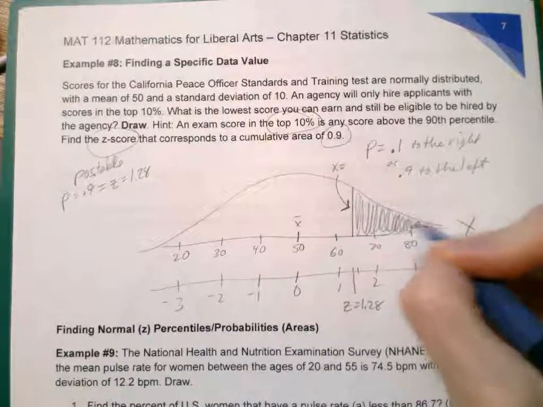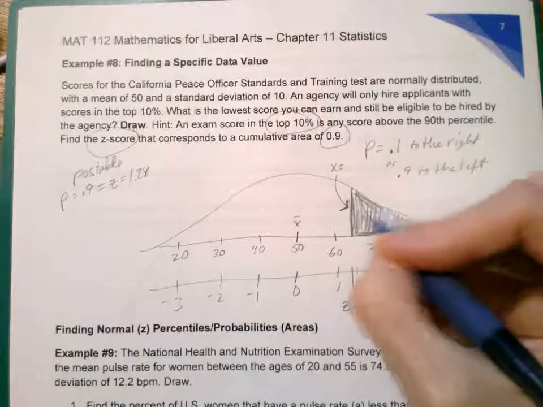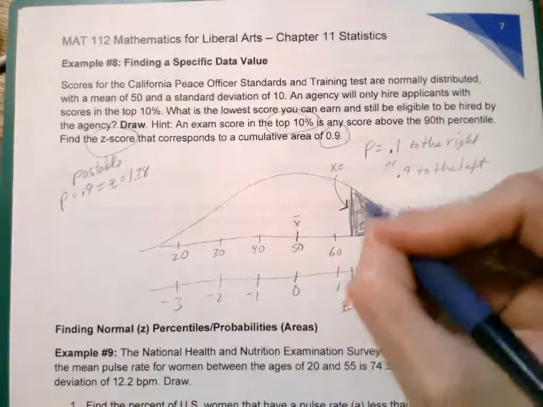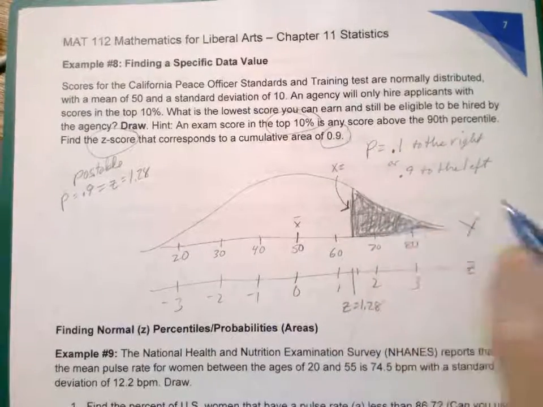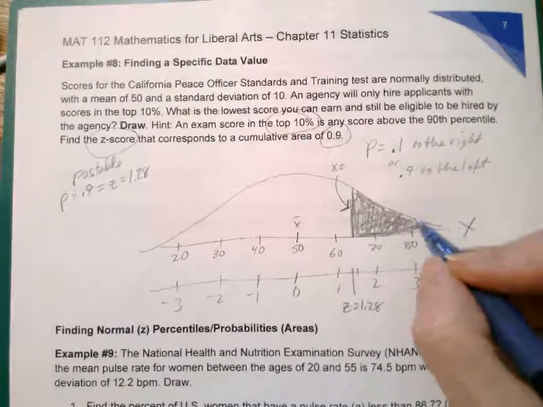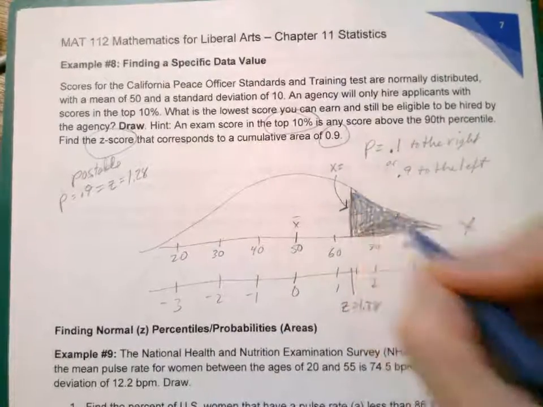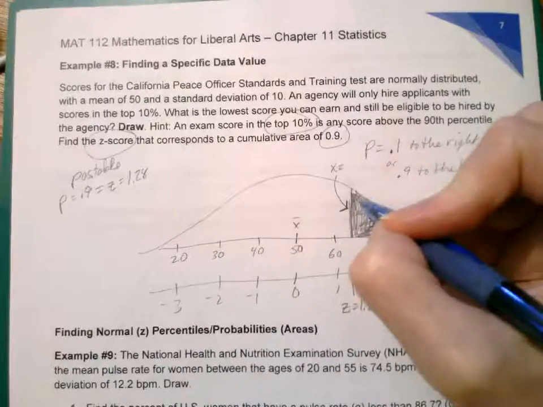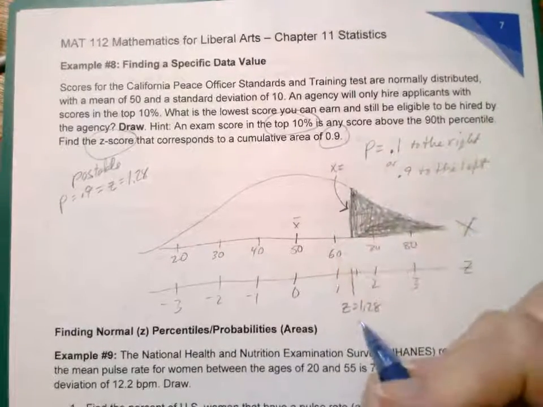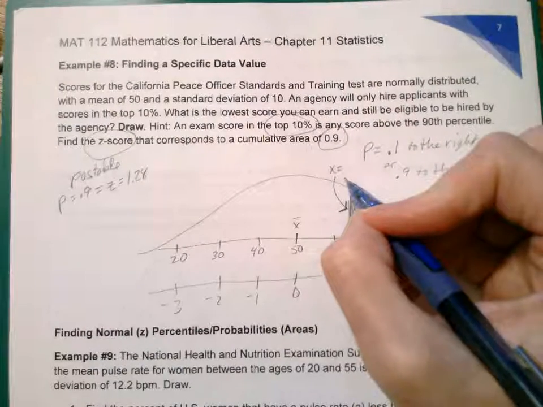10% to the right. So everybody who took this test and scores wherever the score is and higher may be hired. They're going to be looked at. So if you're not even in there, they're not even going to look at you. Okay, so I know the z-score is 1.28. How do I get an x back from that?